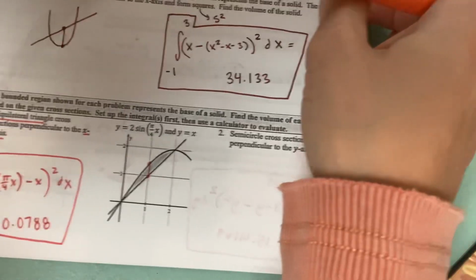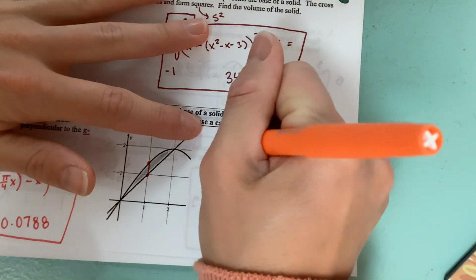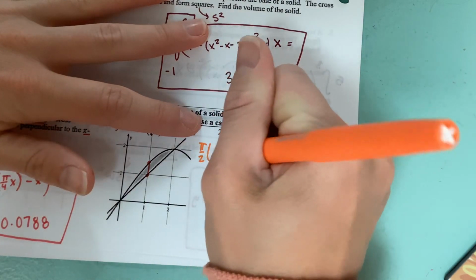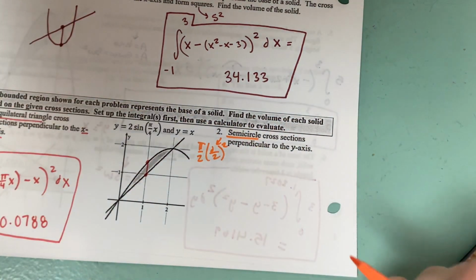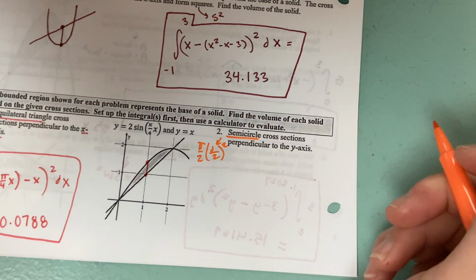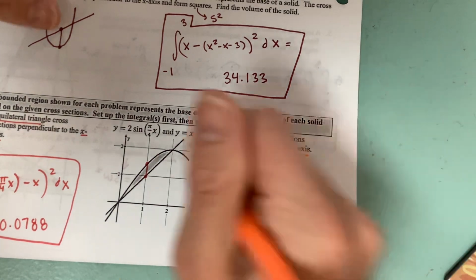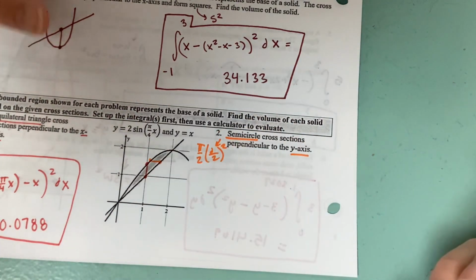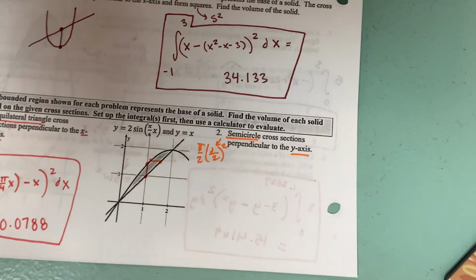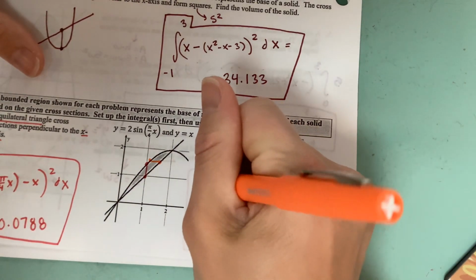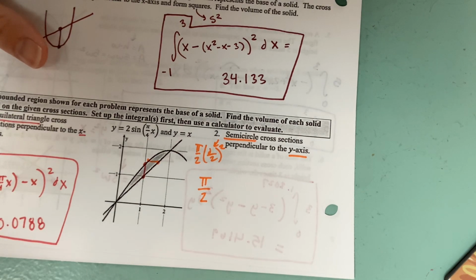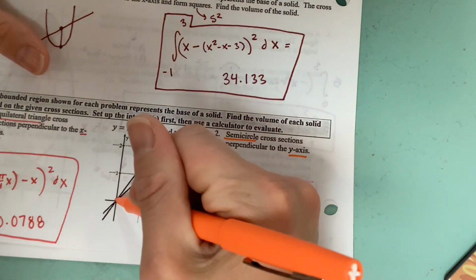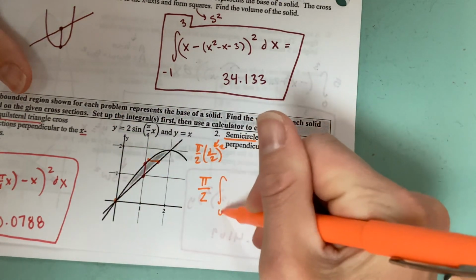All right, over here on number 2, semicircle, which is pi over 2 because it's semi, diameter over 2 squared. So pi r squared, but I write diameter over 2 to remind myself that I need to do top minus bottom, or right minus left, and divide that by 2 to get the radius. All right, so I'm going to put the pi over 2 out in front. Now my y bounds are going to be from 0 to 2.